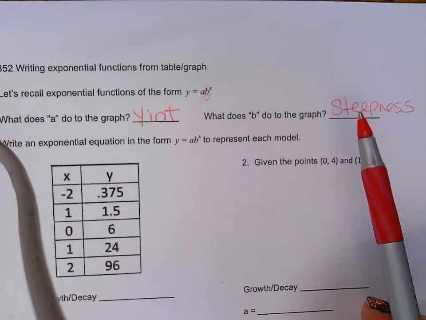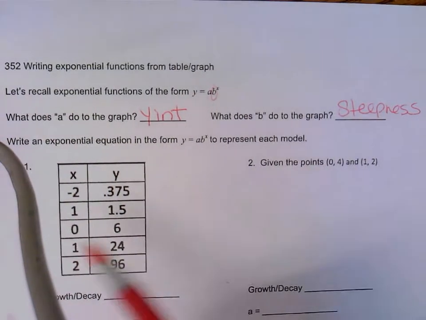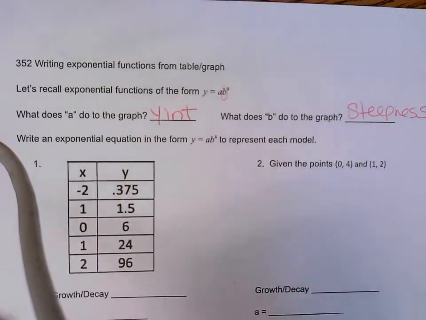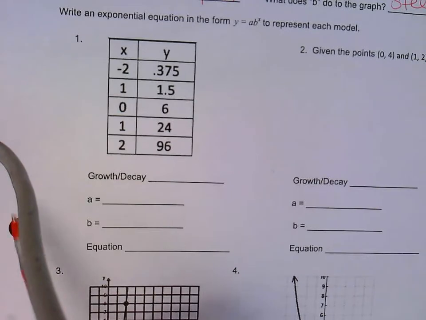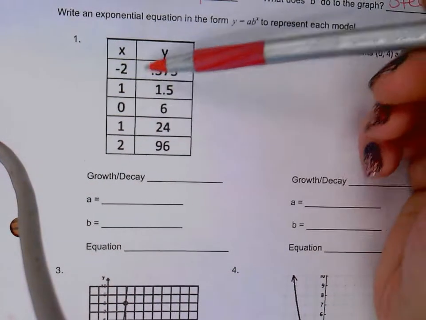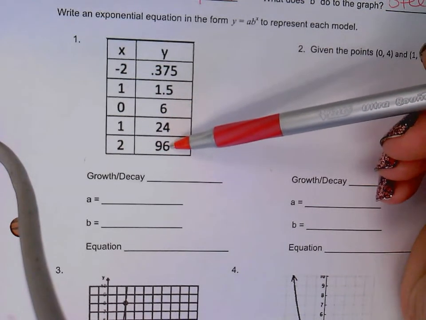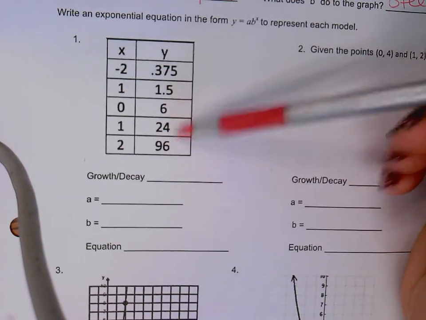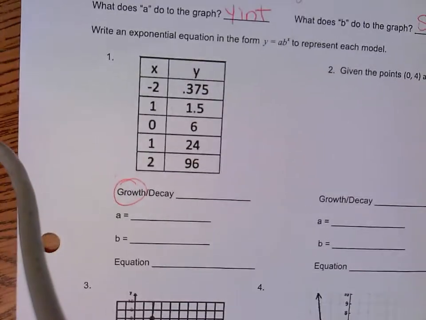So you've got your steepness and your y-intercept. Just by having a set of points, you can figure out what's happening and write a function. You don't need to do a regression for these. First of all, ask yourself, is this a growth or decay function? As x increases, what's happening to your y values? They're getting bigger. So this is a growth function. Would you agree? Growth versus decay.